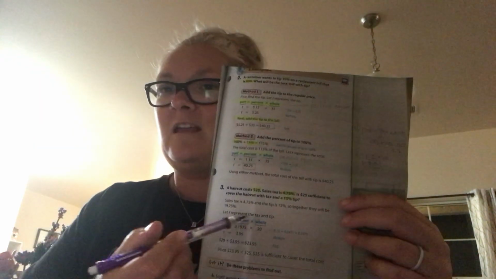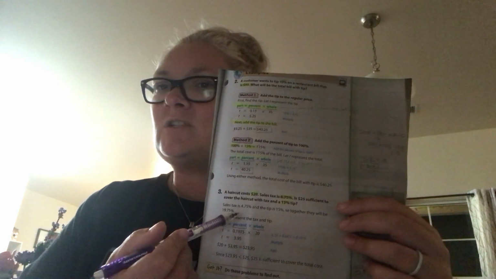The sales tax is 4.75. The tip is 15%. So together, if we added 4.75 and 15%, we would get 19.75%. Okay, so we're going to pay 19.75% over the cost of the haircut. We know we're going to use our percent equation, so let's just take a minute here and convert that to decimal form. 19.75% is what? Thank you, Aiden. Yep, 0.1975. Good.